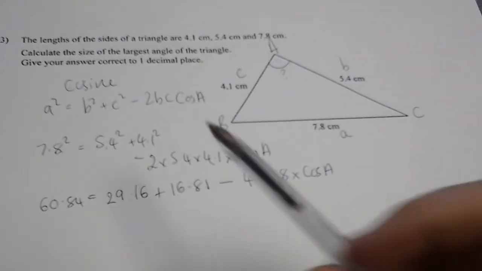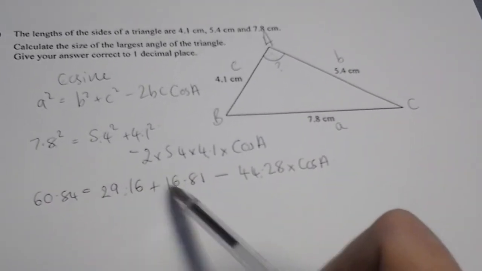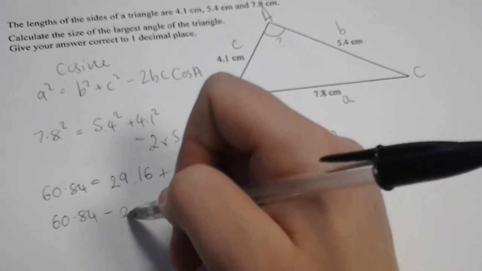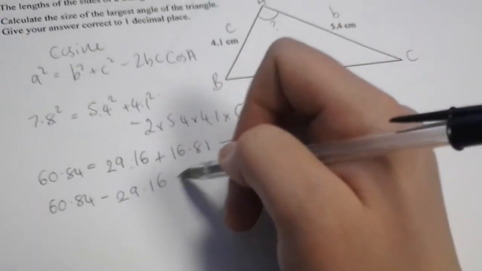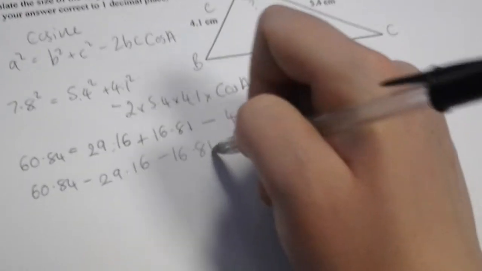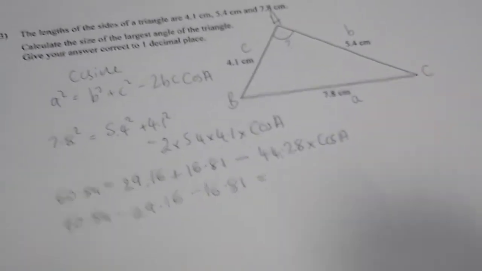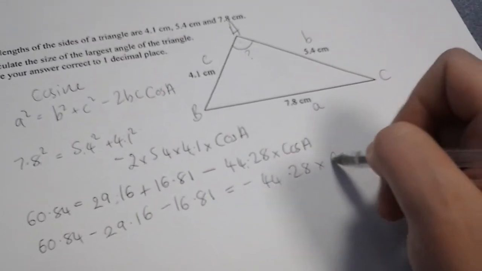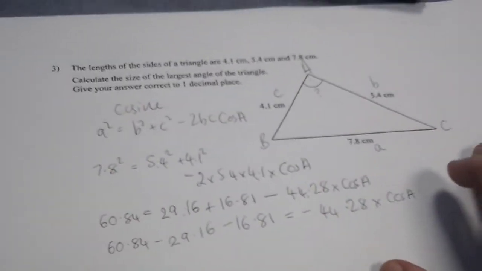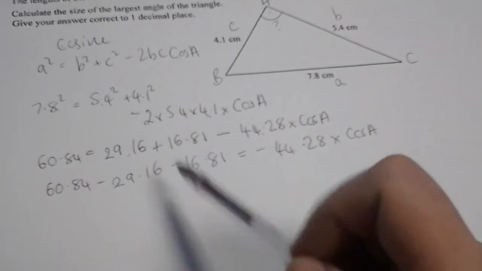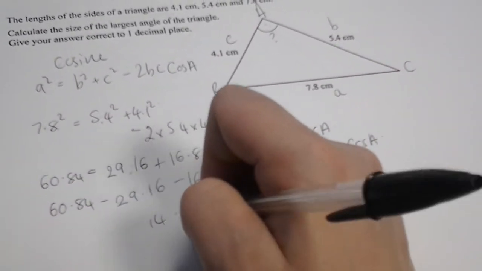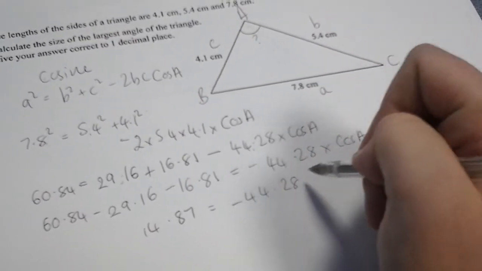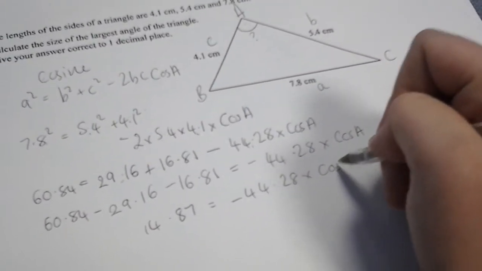So the first thing I'm going to do is take away both of these two from both sides. So 60.84, take away 29.16, take away 16.81 will equal minus 44.28 times cos A. Now if I actually work this out, that's 14.87. That's equal to minus 44.28 times cos A.